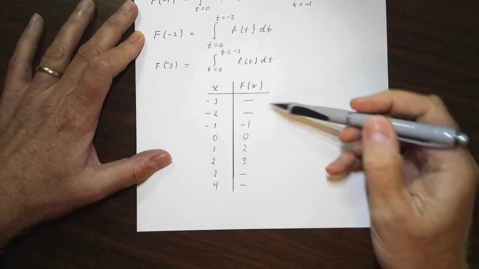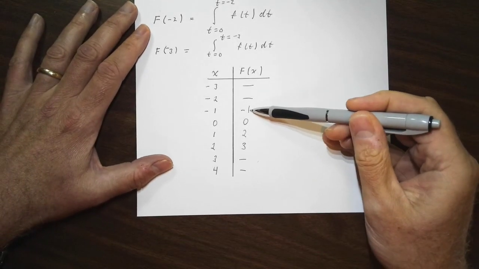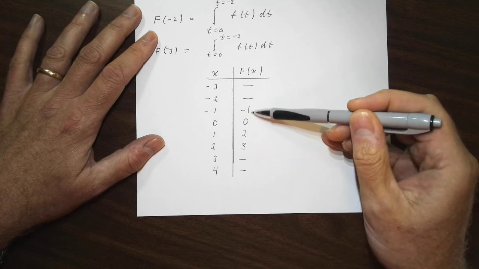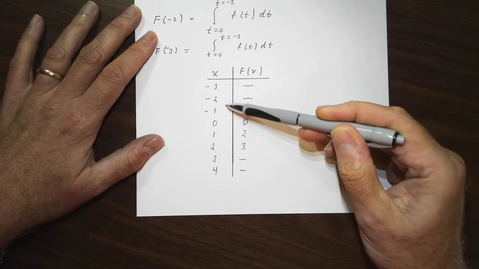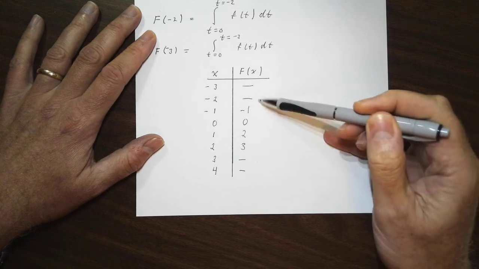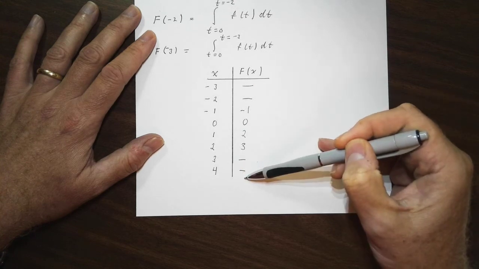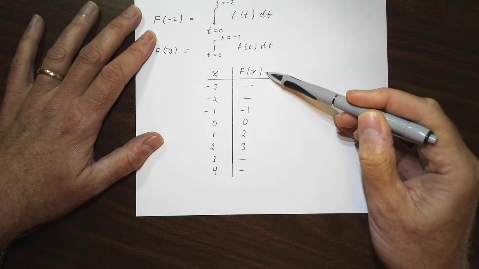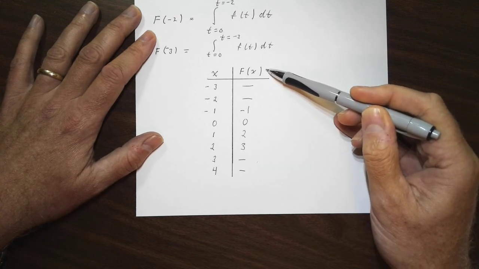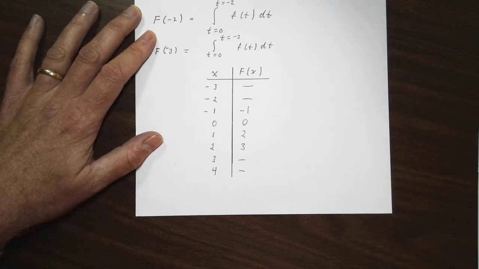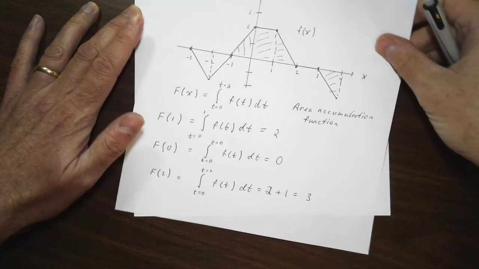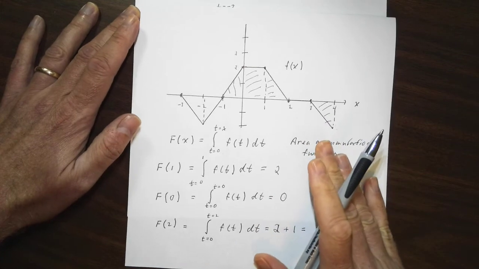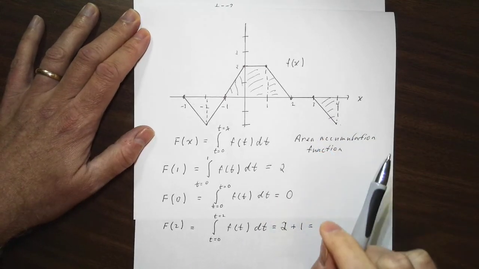So we can see right now, take a look here. How are the values here changing with the values there? That's what we want to keep track of, and that's what we're going to look at during the next class period. We're actually going to discover that this area accumulator function, as ugly as it is, even though it involves an integral sign, it actually will be an antiderivative. So that's the goal of the next class period.